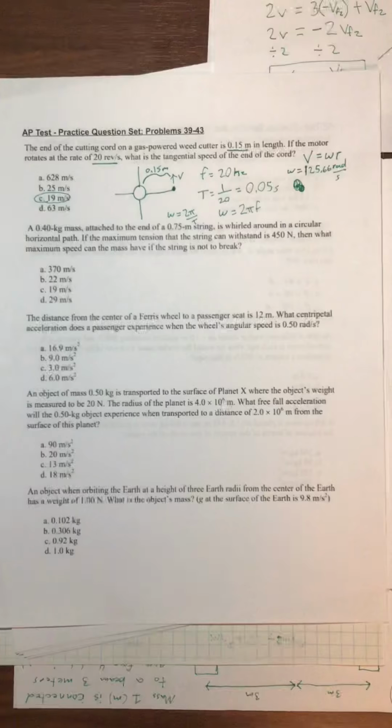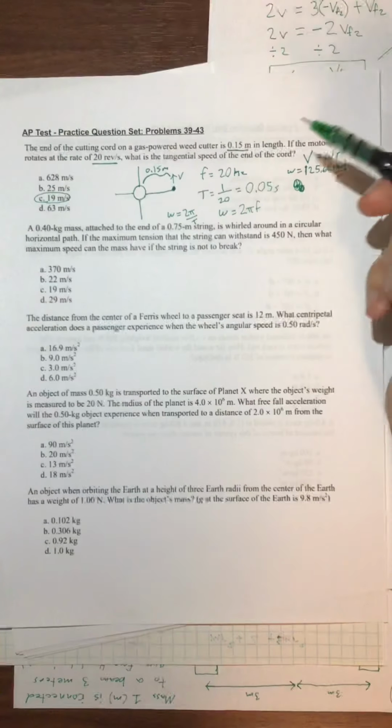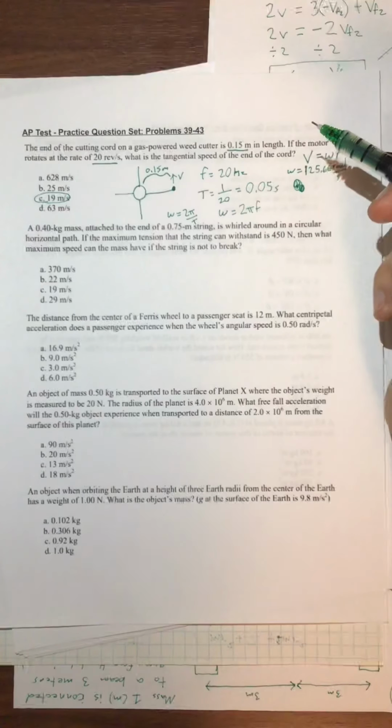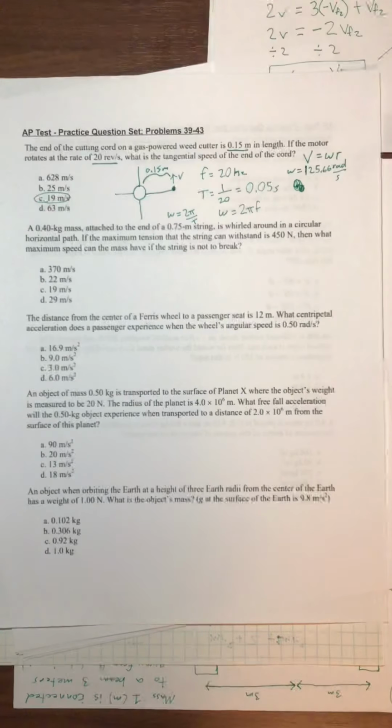All right, not bad. A 0.4 kilogram mass attached to the end of a 0.75 meter string is whirled around in a circular horizontal path. If the maximum tension that string can withstand is 450 newtons, then what maximum speed can the mass have if the string is not to break?